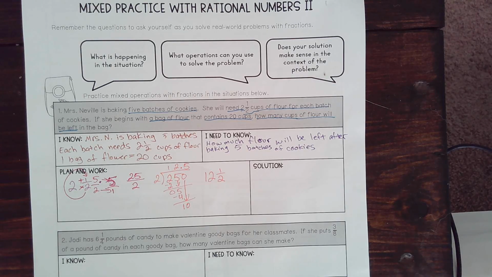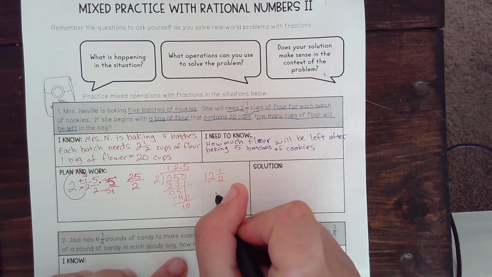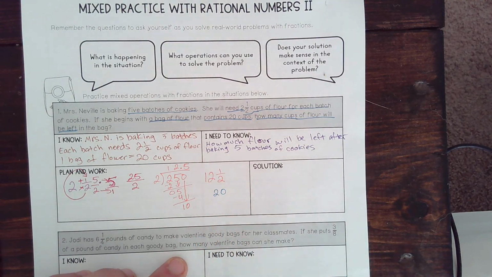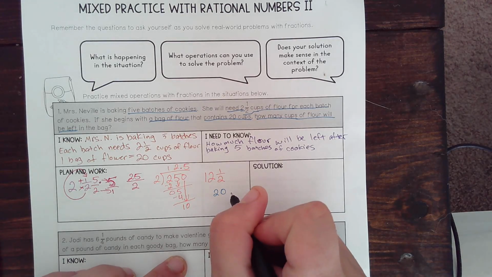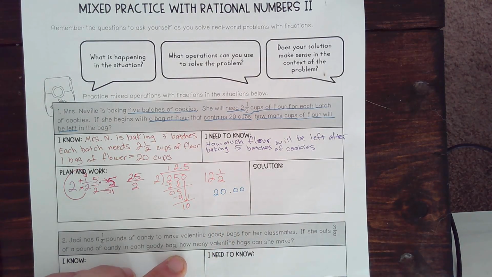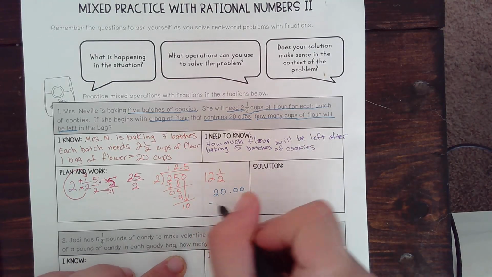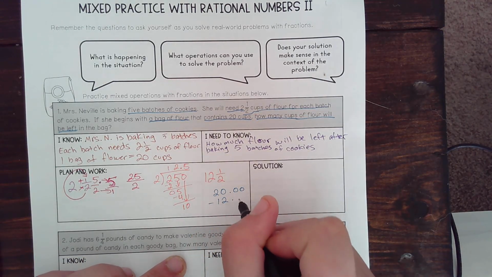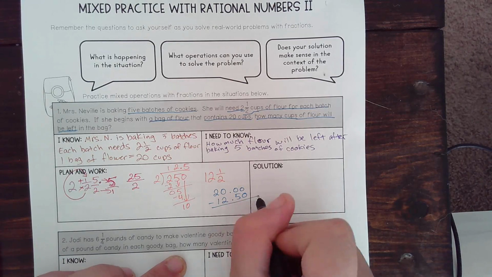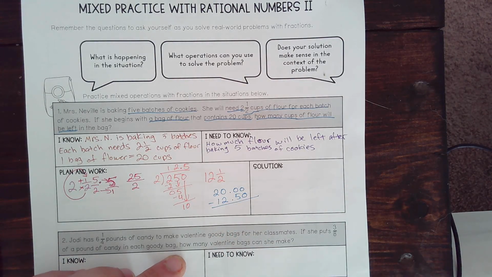So we're going to get that 20 and subtract this 12 and a half. And in order for me to do that, I'm going to say that it is 20 and essentially 0/100 minus 12 and 1/2. This way it's just easier to solve.